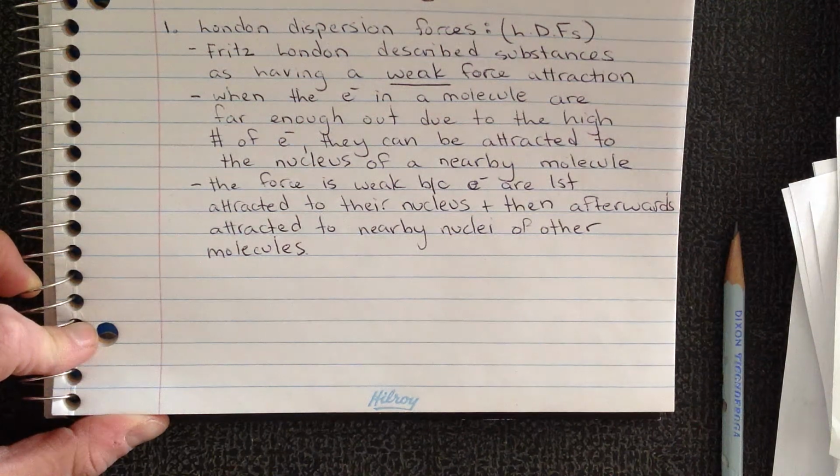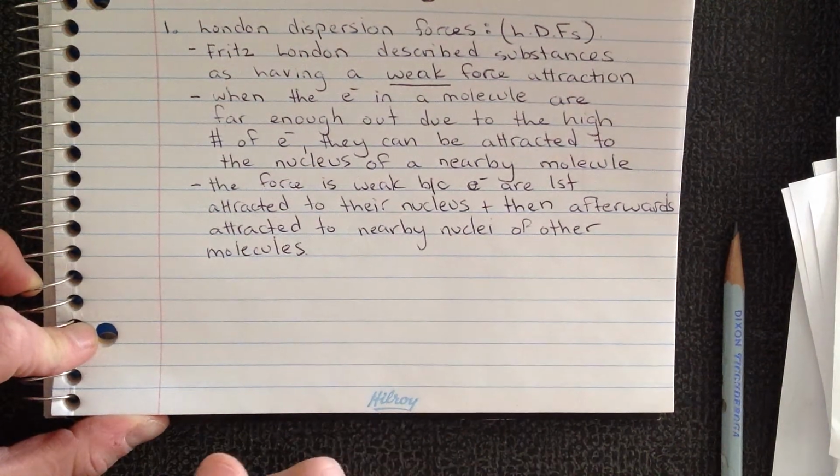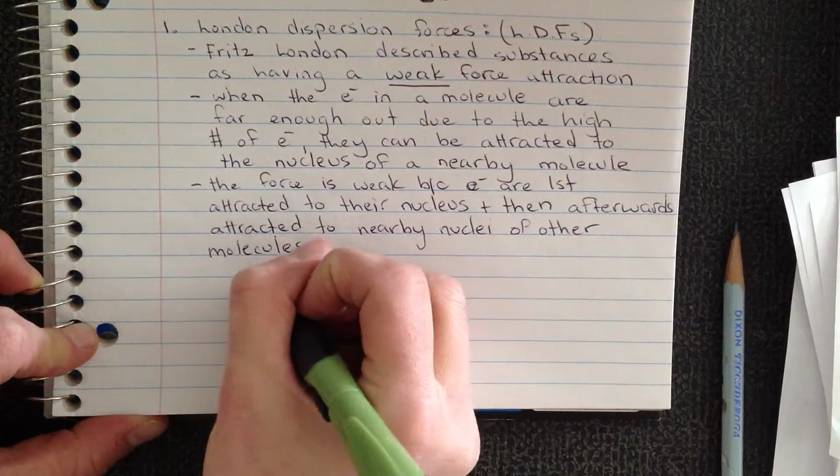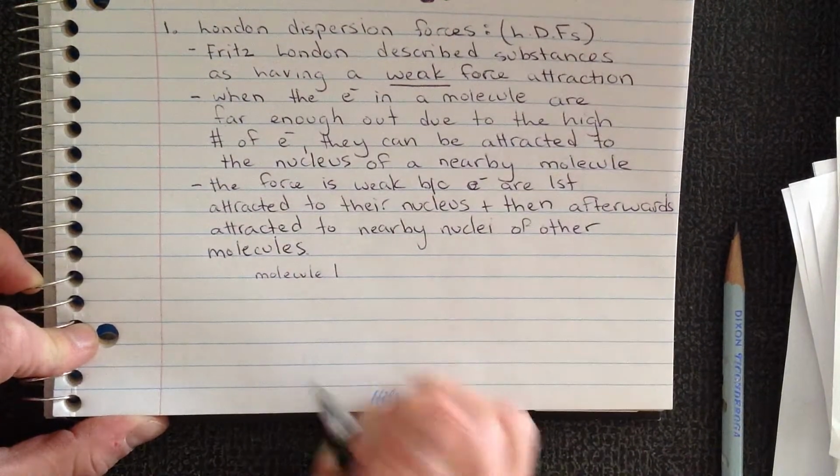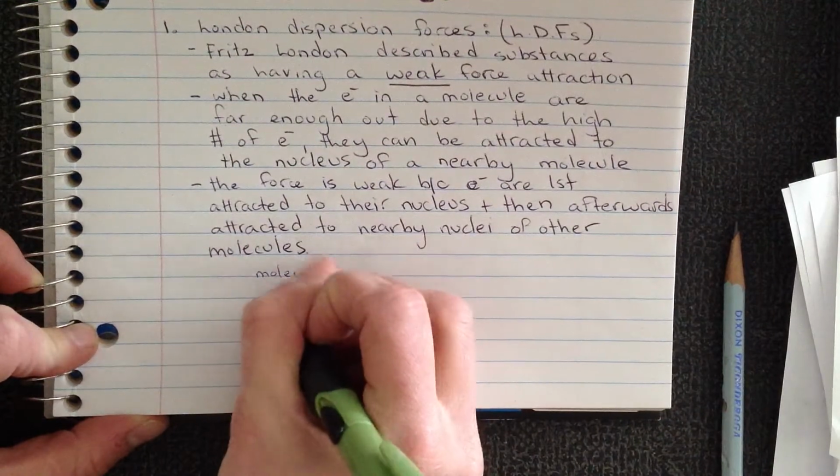Okay, so don't draw the diagram just quite yet. So this is what it looks like. Let's say we have molecule number 1, and this is as simplified as it can be. Let's say it's like 2 atoms that are together.